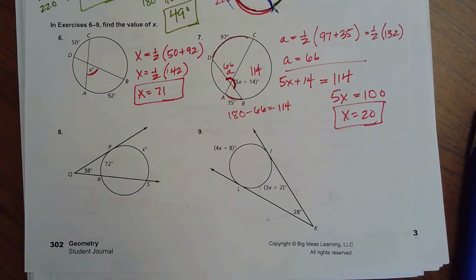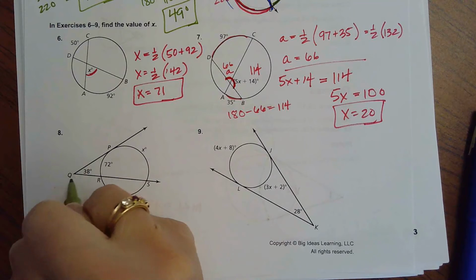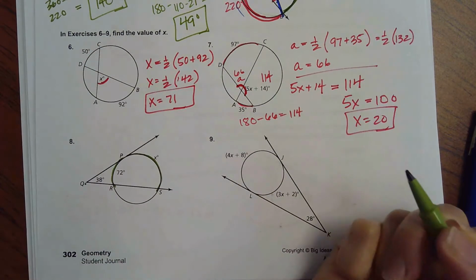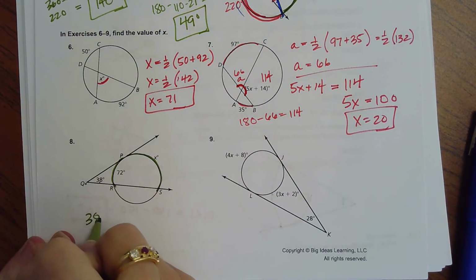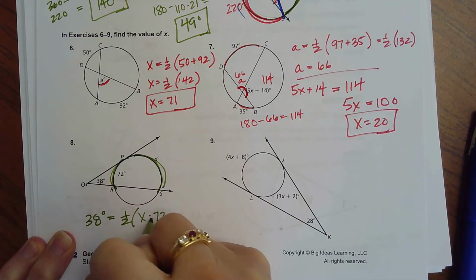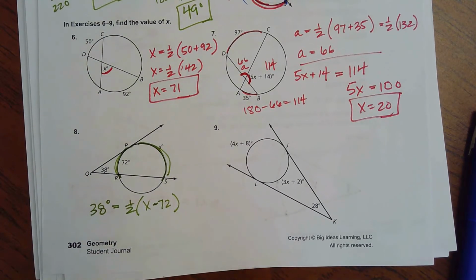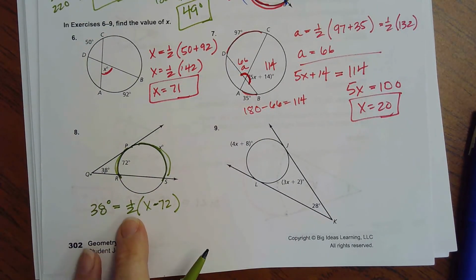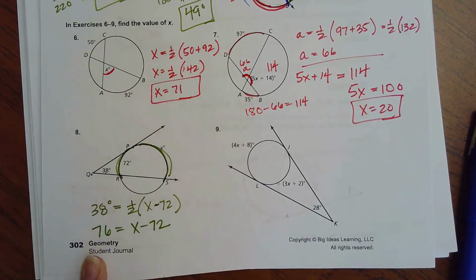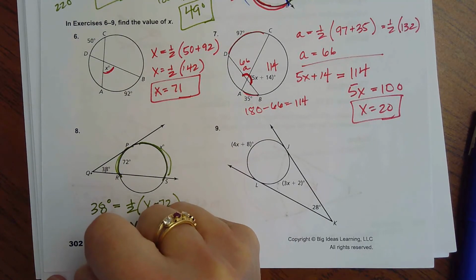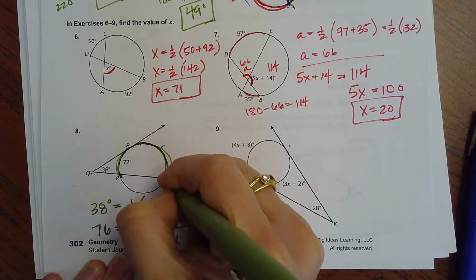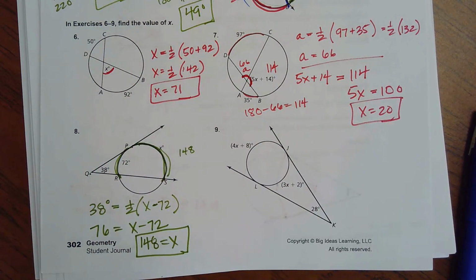All right, let's take a look at number 8. This is where two lines intersect outside of the circle. This is where you take this arc, subtract this arc, and take half of it. So this angle here is going to equal 1/2 of x minus 72. Let's go ahead and solve this equation. What I would do first is rather than distribute, I would multiply both sides by 2. There we go, that gets rid of that fraction. And now if I add 72 to both sides, I get 148 equals x. So what that means is this arc here is 148.